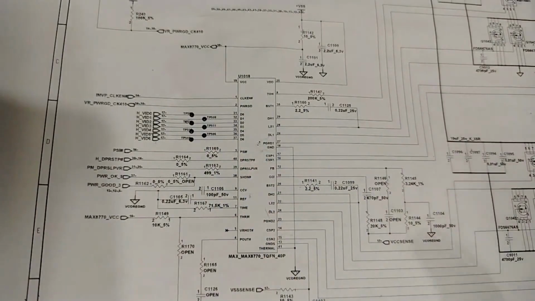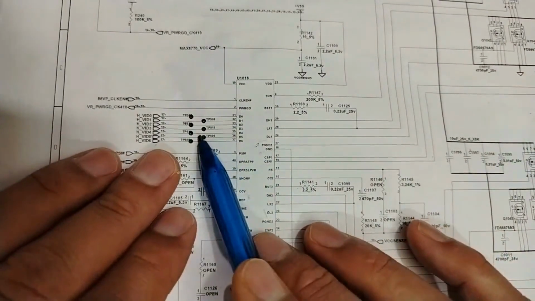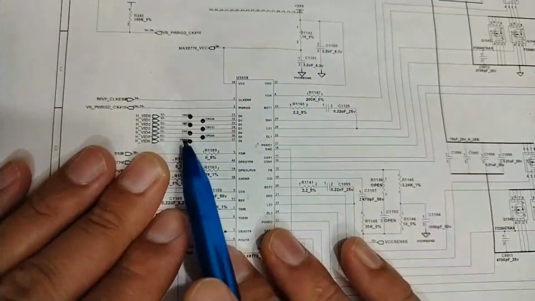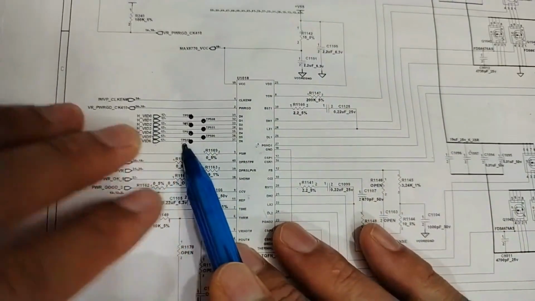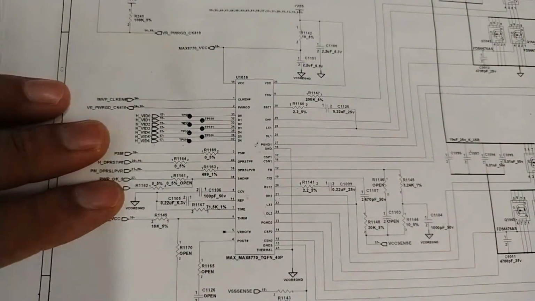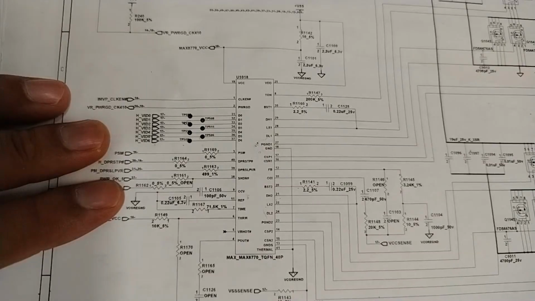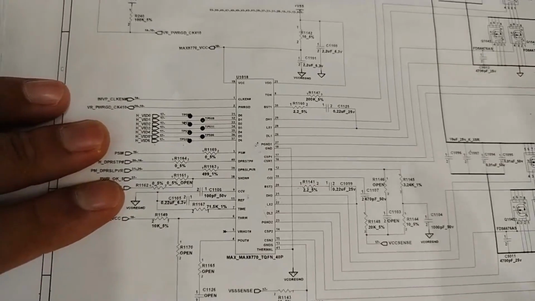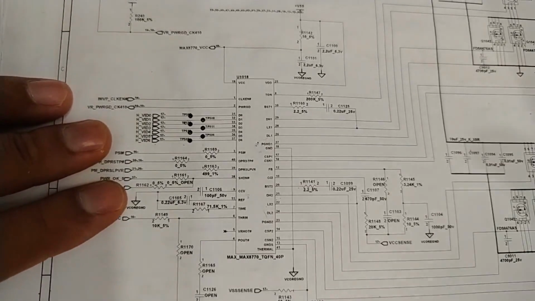So, very easy, my friends. If you understand the motherboard, you can understand the schematic. If you understand the schematic, you can understand the motherboard. Nothing is difficult with me here, with Electronic Repair Basics. Don't worry, my friends. You're going to understand everything.